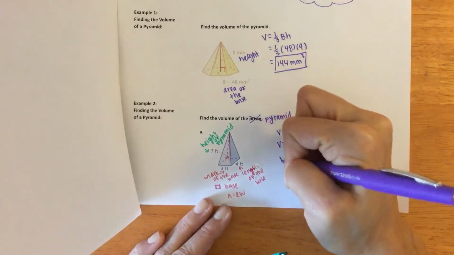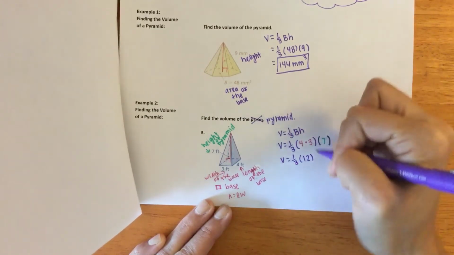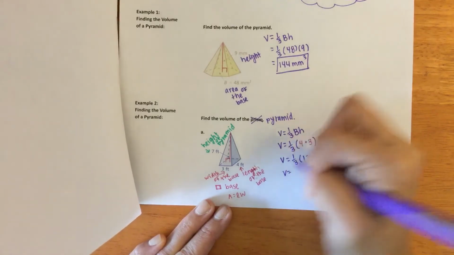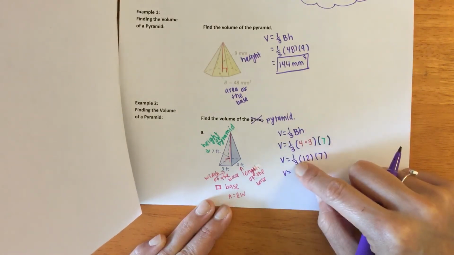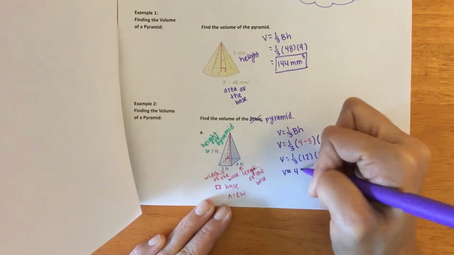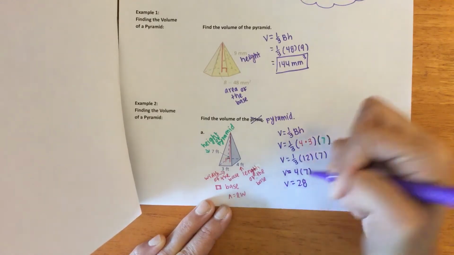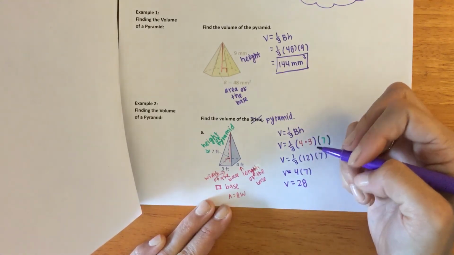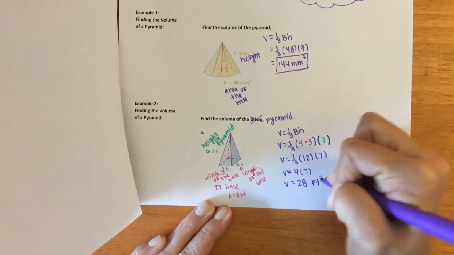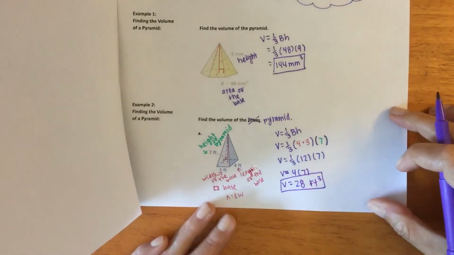Okay, so I'm just going to simplify. I have 1/3 times 12 times 7. 1/3 times 12, well, class, it's the same thing as doing 12 divided by 3. 12 divided by 3 is 4, so it's going to be 4 times 7. 4 times 7 is going to be 28. And again, we're doing volume, so this is going to be 28 feet cubed. That is the volume of this pyramid.